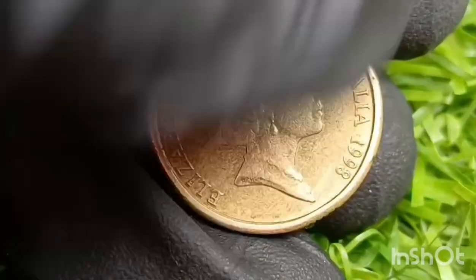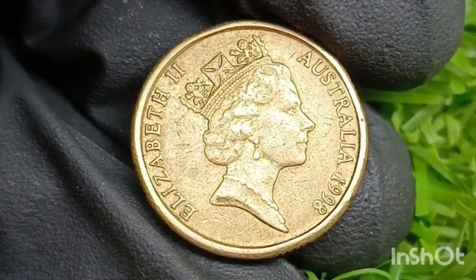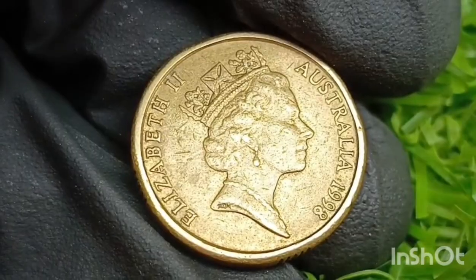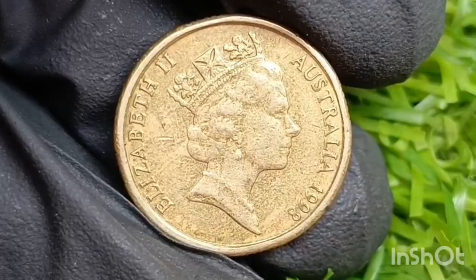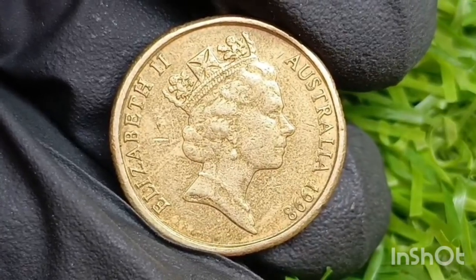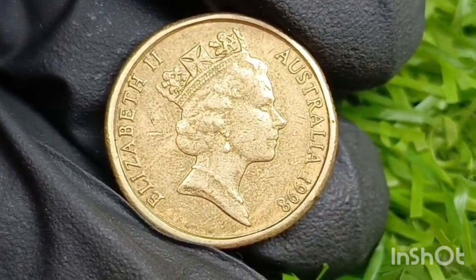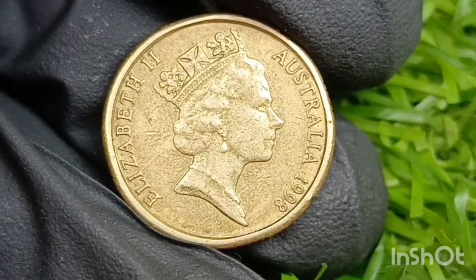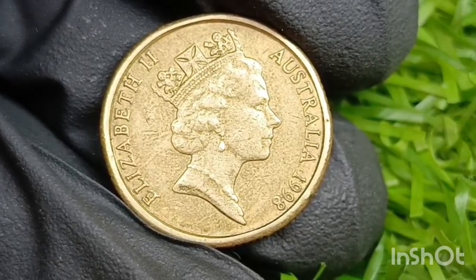The move came as part of a broader effort to reduce printing costs and increase the longevity of currency. Coins, as we know, last far longer in circulation than paper notes. By 1998, this coin had already become a familiar part of Canadians' everyday lives. It featured the reigning monarch, Queen Elizabeth II, on the obverse, and the beloved polar bear on the reverse. The year 1998 marked the third year of production for the toonie, and it reflects a period of stability and national identity for Canada as it headed toward the new millennium.